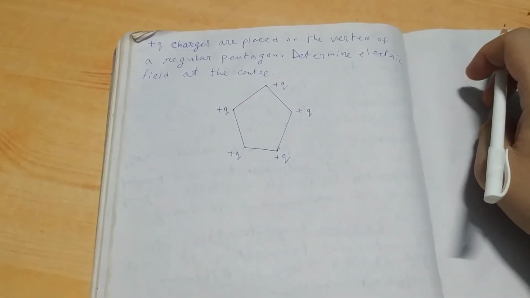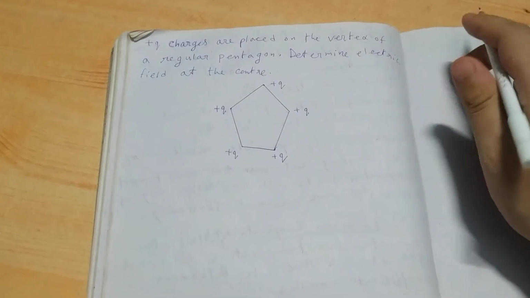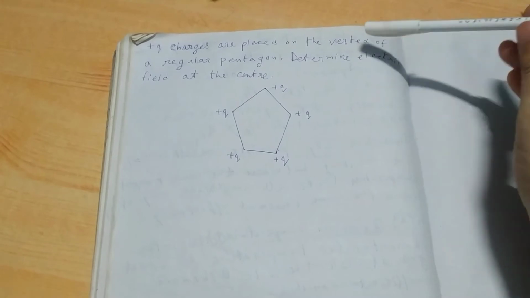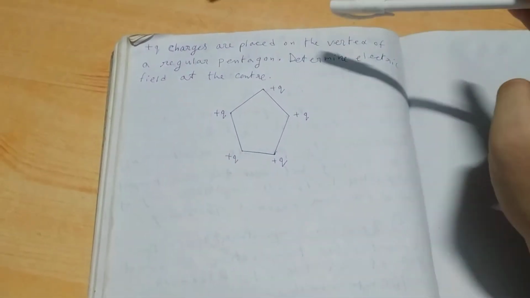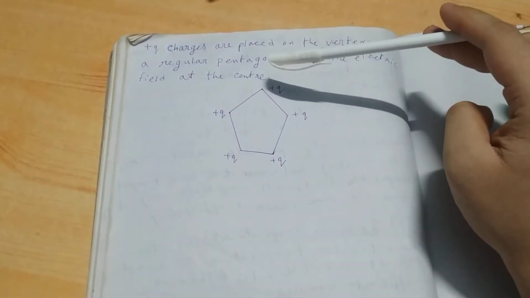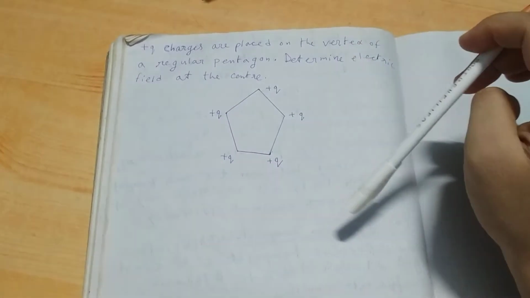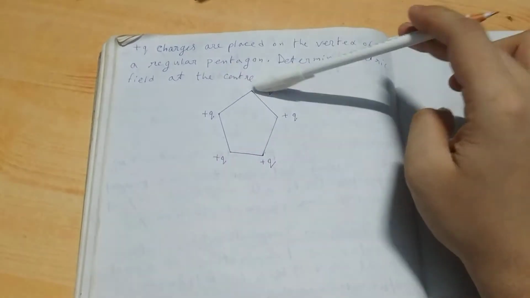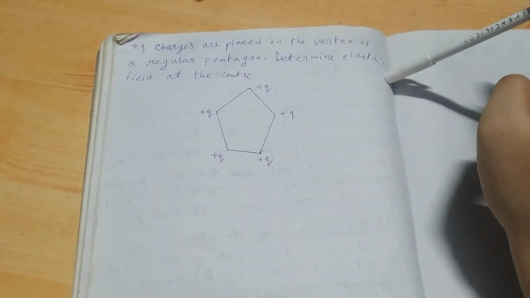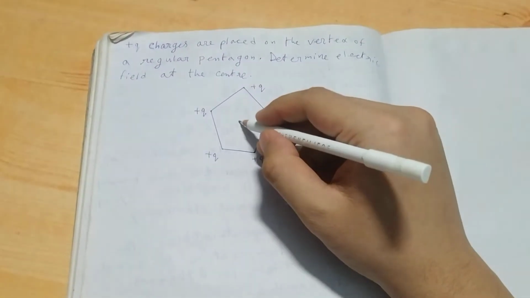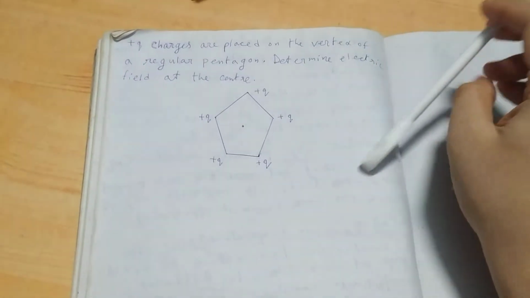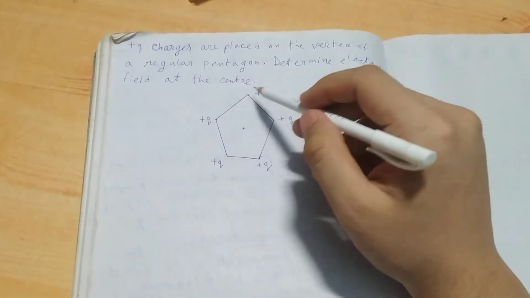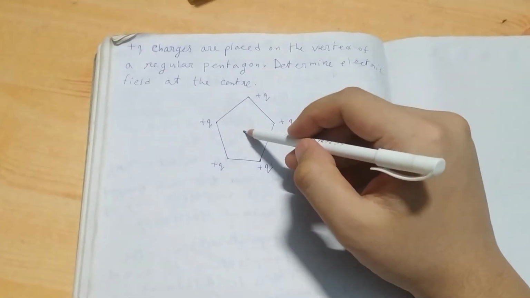So here the problem is: plus q charges are placed on the vertices of a regular pentagon. This is the pentagon and plus q charges are placed on the vertices. So there are 5 plus q charges. Determine the electric field at the center. So here is the center. We have to determine the electric field due to all these charges acting at the center.